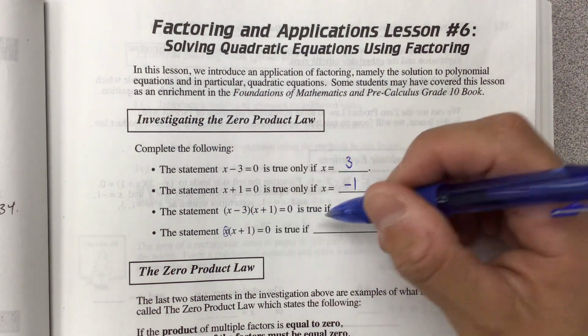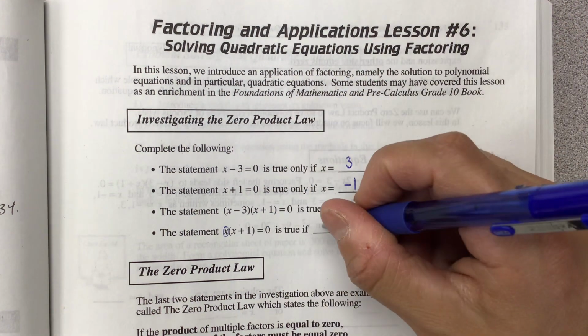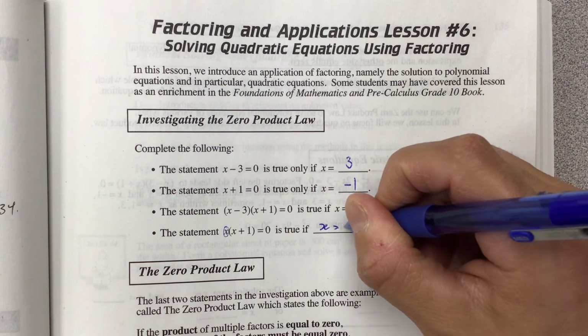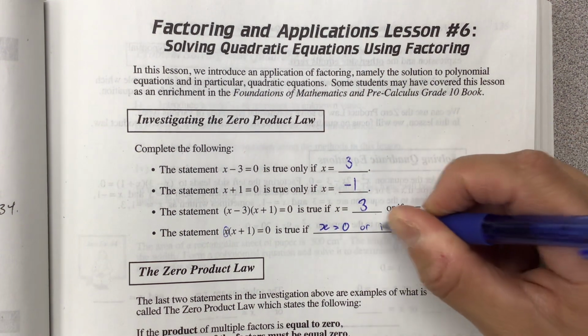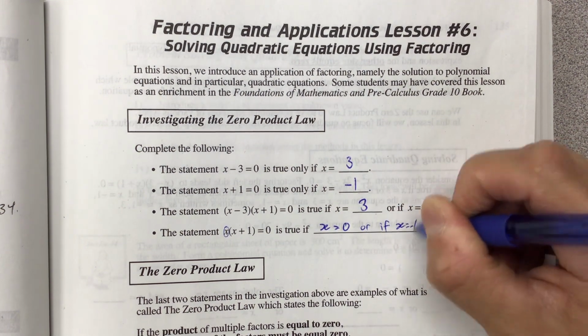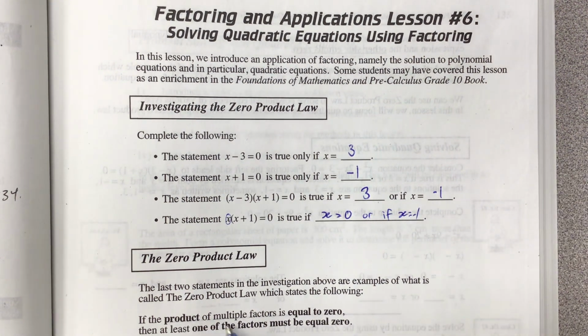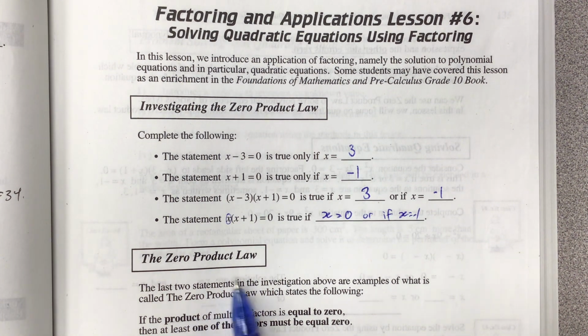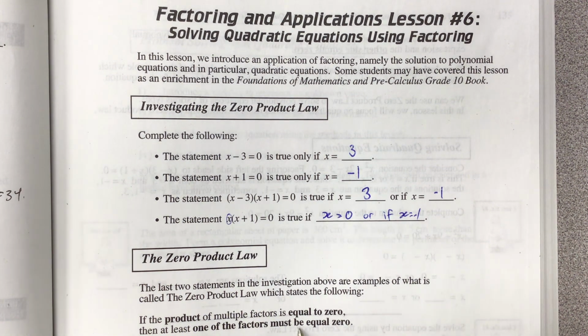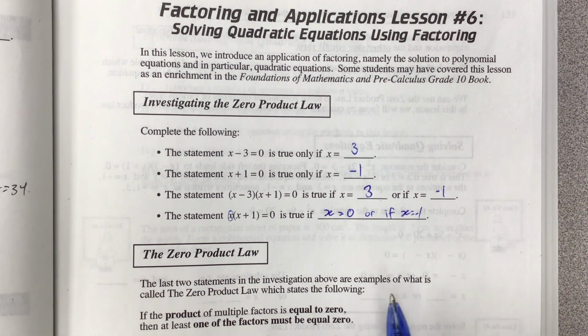If this value of x were equal to 0, the whole thing would equal 0. So we would say if x is equal to 0 or if x is equal to negative 1. Now, what this is called is the zero product law, where one of the factors must be equal to 0.